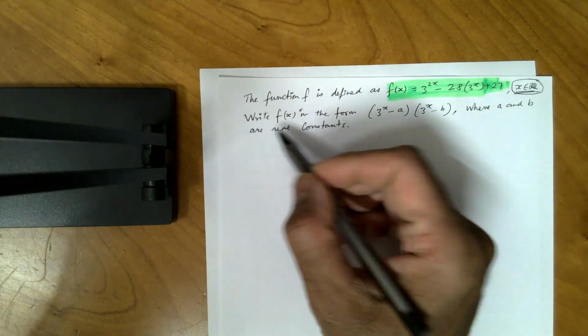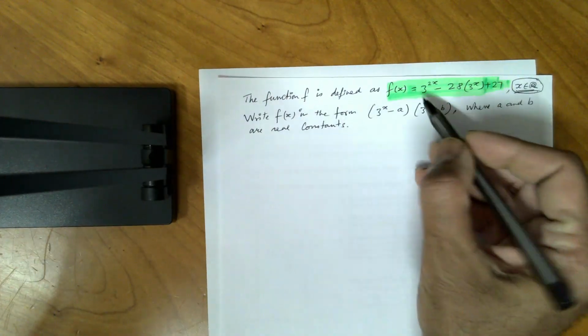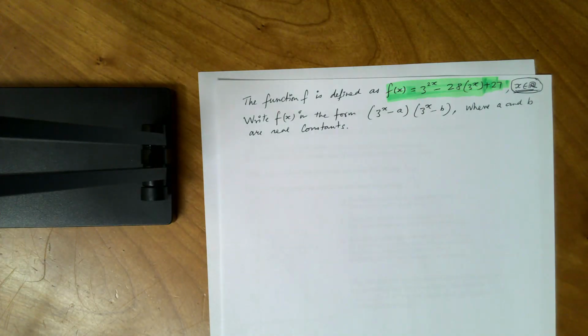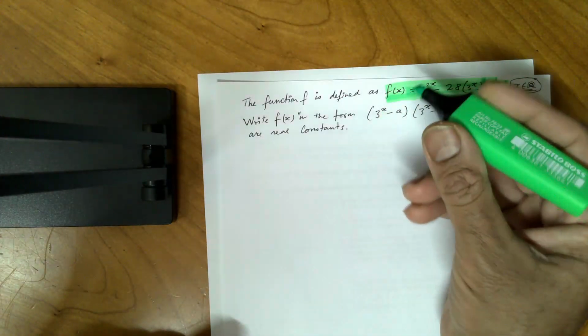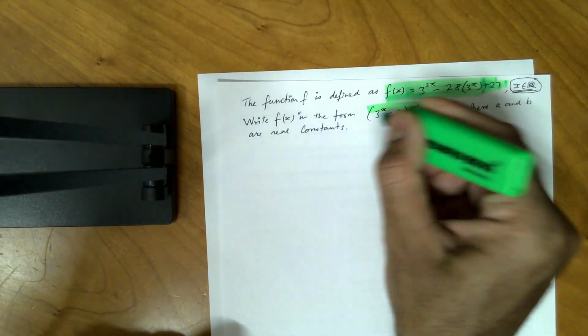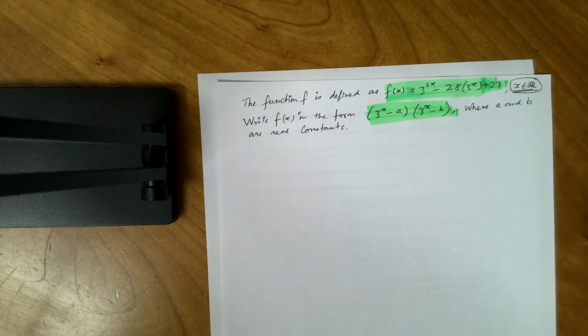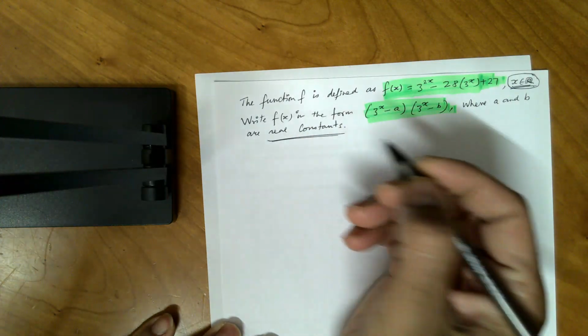Now write f(x), which is this equation, in the form given. What the examiner will ask is to write it in some form, so here the form has been given to you, where a and b are real constants.